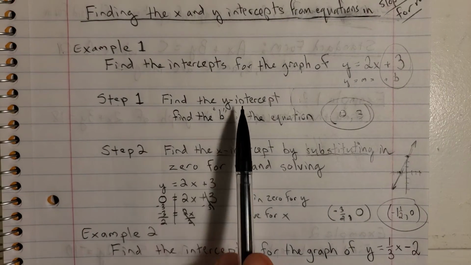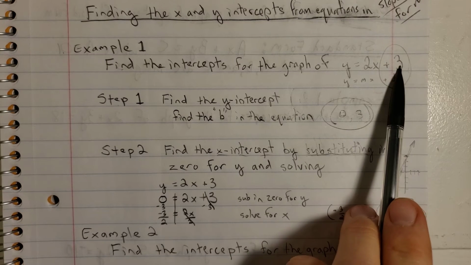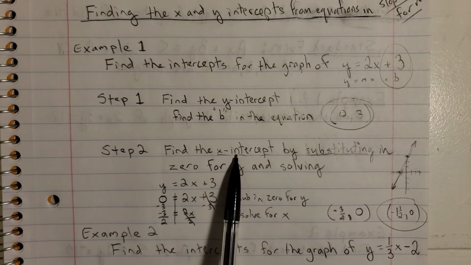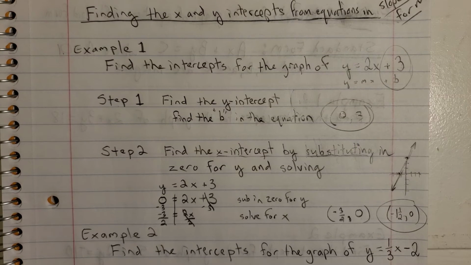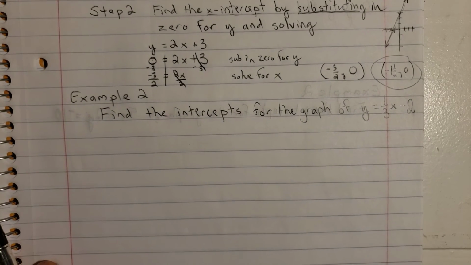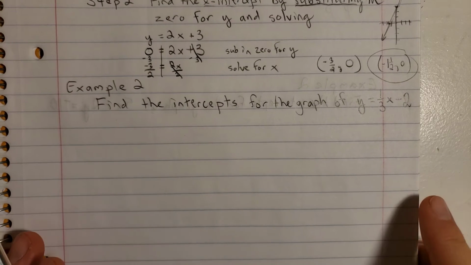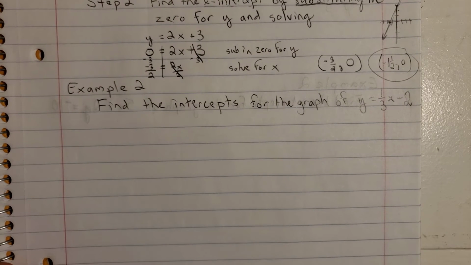Okay, so what do we do? Well, we know the y-intercept because of slope-intercept form. Then to find the x-intercept, we substitute 0 for y and solve. Substitute 0 for y and solve. All right. Whew. Try this one on your own and see if you can get it.